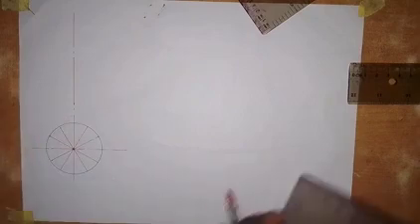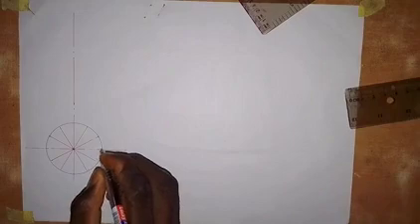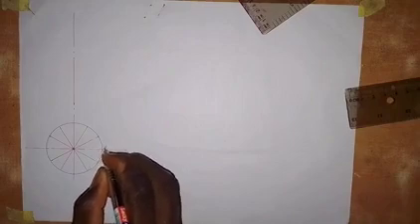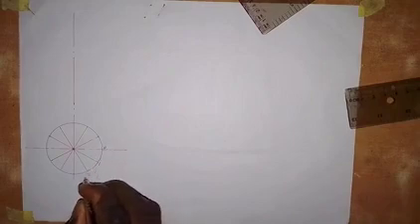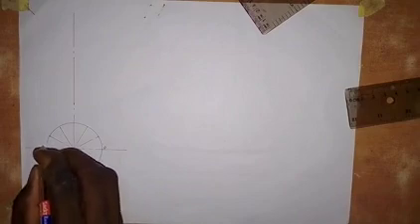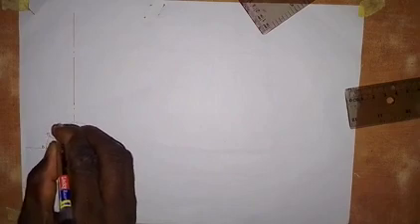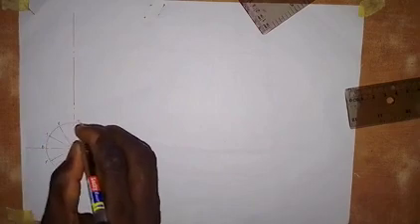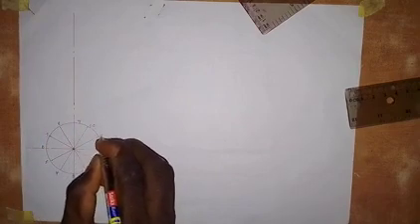Then we number the points on the circle. This is point 0, this is 1, 2, 3, 4, 5, 6, 7, 8, 9, 10, 11.